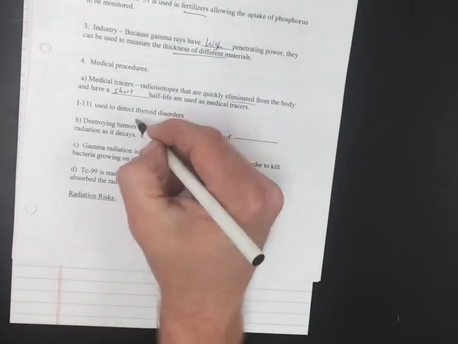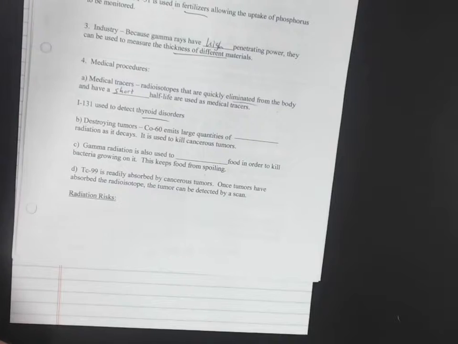Iodine 131, thyroid disorders. Really common for the use of thyroid. Thyroid problems are pretty prevalent. Name a couple of thyroid issues. Yep. Hyperactive. Hypoactive. So there's hyper and hypo. You can have an overproductive thyroid or an underproductive thyroid.